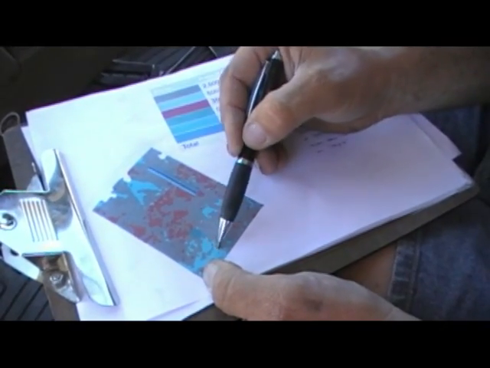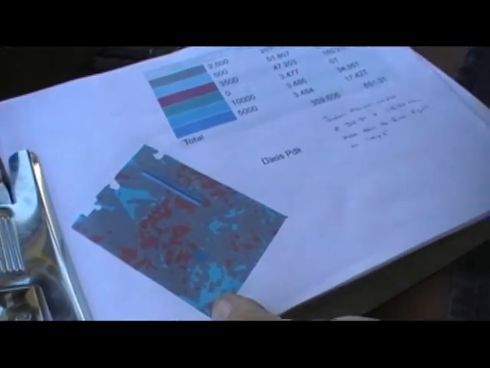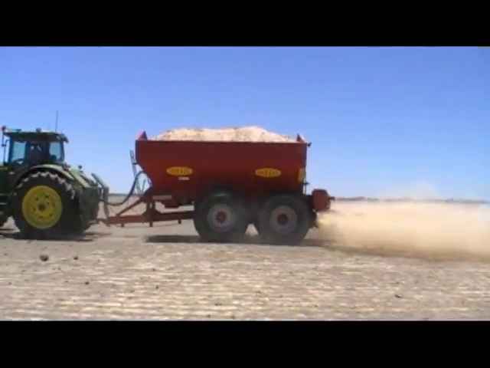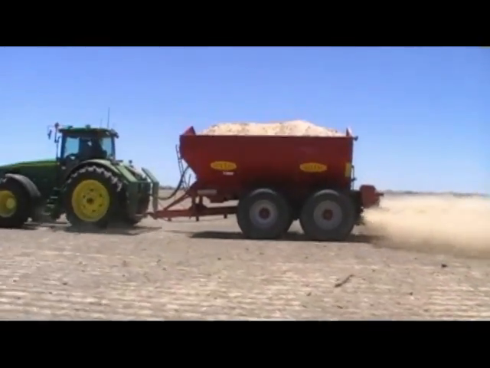In the next part of this talk, we'll explore the possibility of varying lime rates within a paddock to better target lime to where it's required.